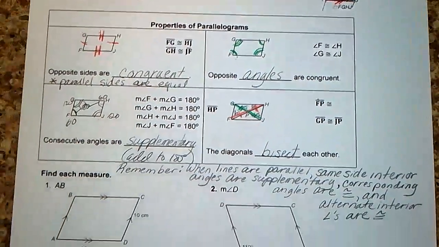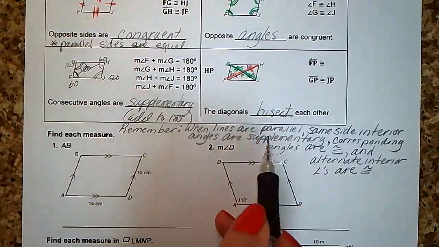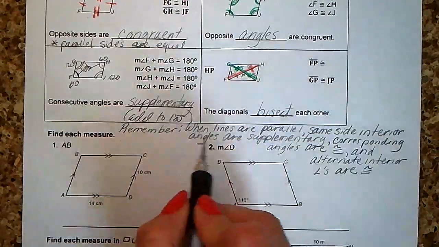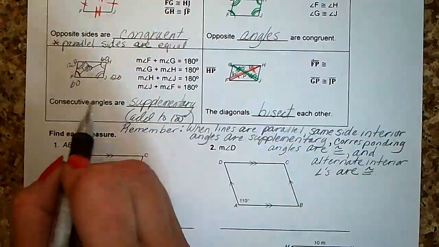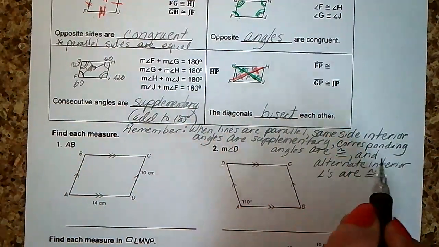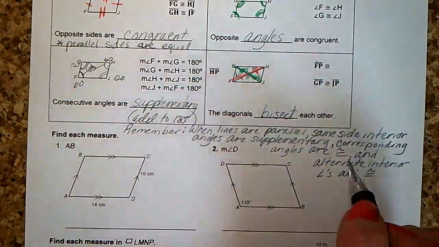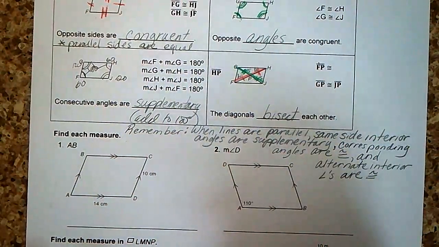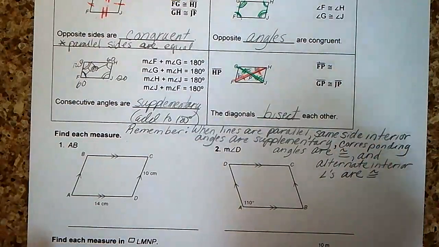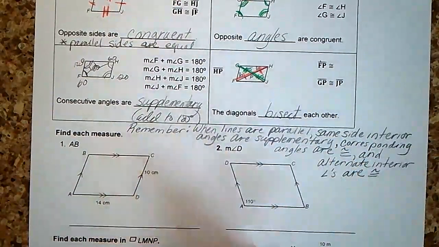Okay, let's take a look at some examples here. Now, one thing I added here is a reminder. Remember, when lines are parallel, your same side interior angles are supplementary. Those are consecutive angles we're talking about right here. Your corresponding angles are congruent. And alternate interior angles are congruent, right? So we have all those special properties we had back in chapter 3 when we did the properties of parallel lines. Same thing here, okay? We had all of that. So that might apply to some of these problems.